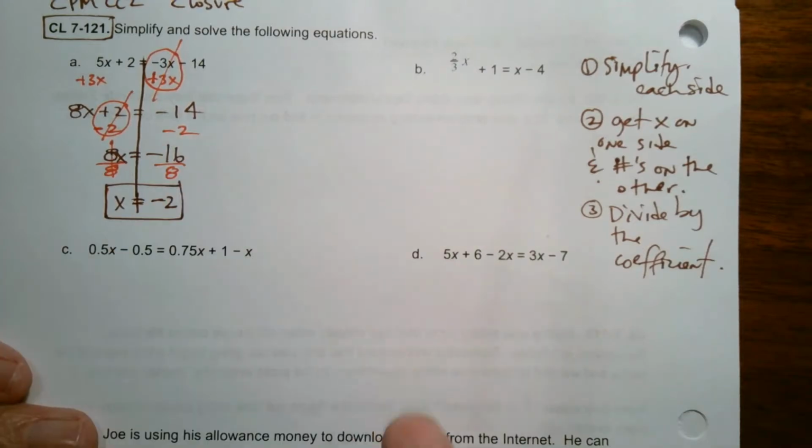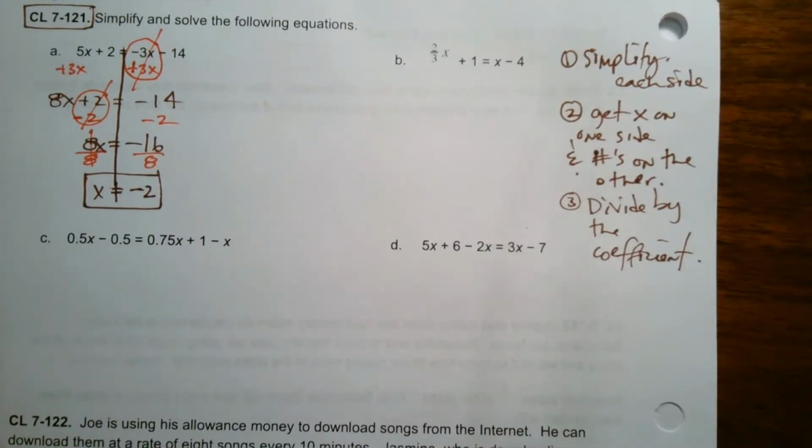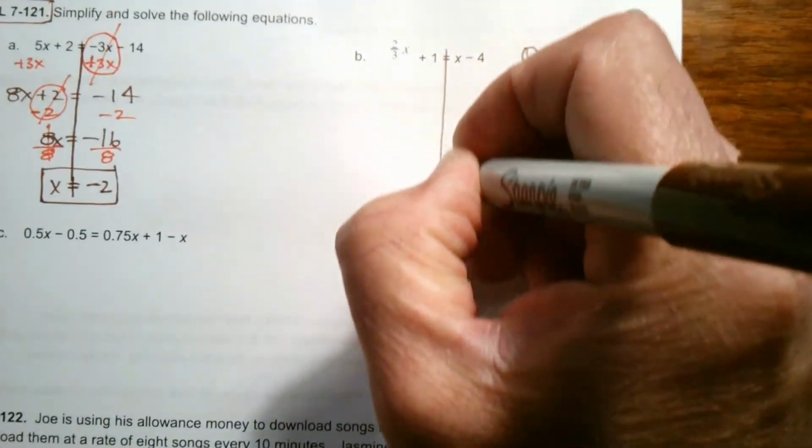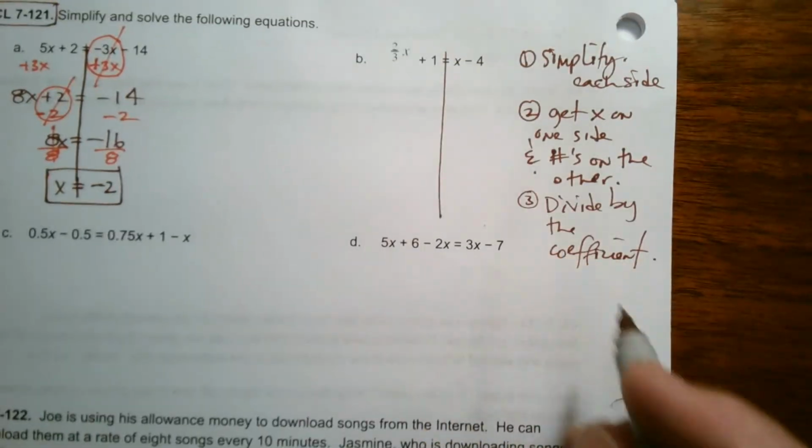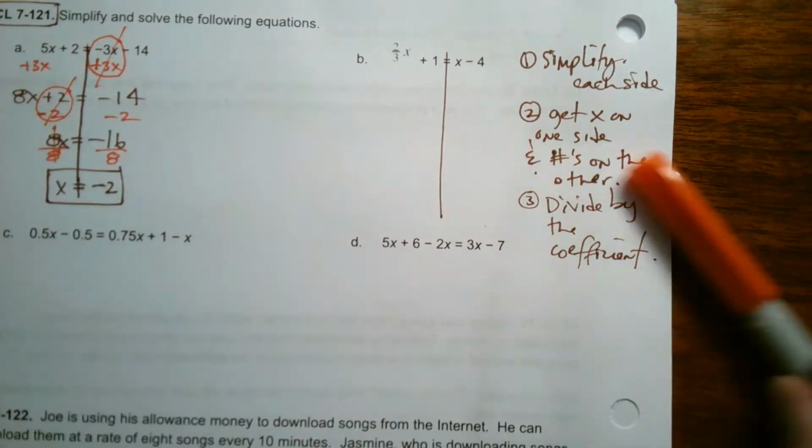That's the process, and I took my time with that one, so I'm going to go a little quicker here. It's the same process for each question. For this one, let's go ahead and get all my x's on one side.